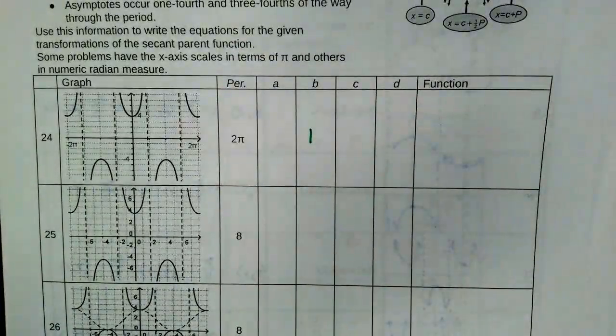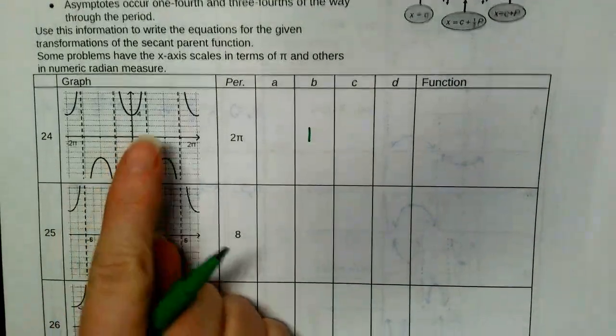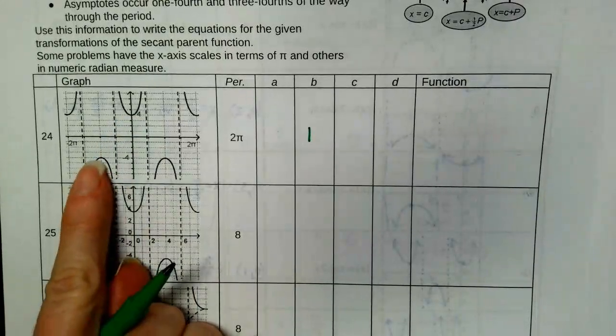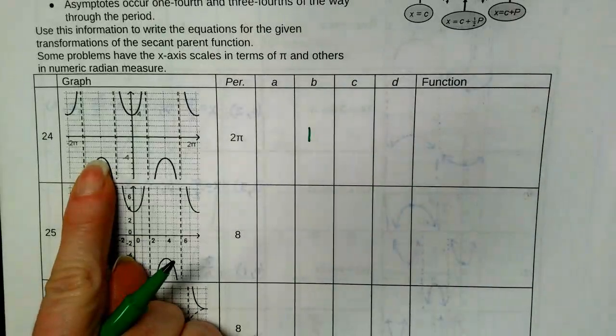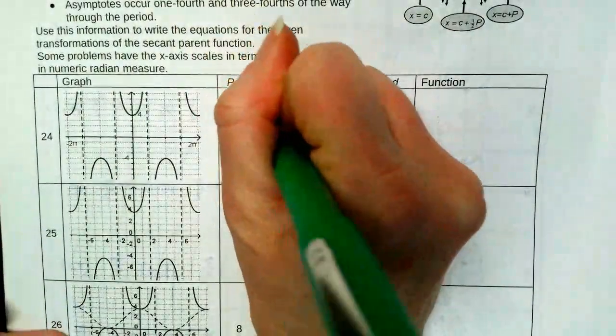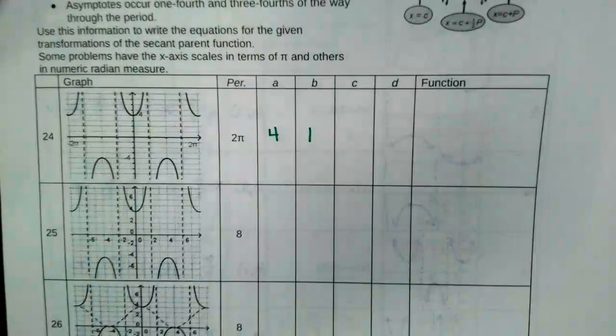Okay, now if you think about what we just graphed, we went up to our little hills and they went to 1, or the hills started at -1 and the valleys were at 1. So, look at where this is, and look at where this one is down here. So what's the stretch? 2, 3, 4. The stretch is 4. So your vertical stretch is 4, so your a value is 4.